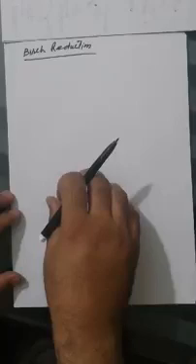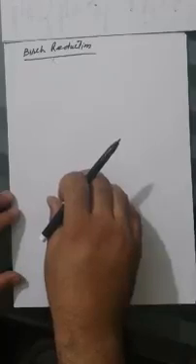Good morning. Today we will study another important organic reduction reaction that is famous for its name, known as Birch reduction. Now, who was Birch? Arthur Birch was an Australian chemist. So he invented this reduction reaction that is known as Birch reduction.